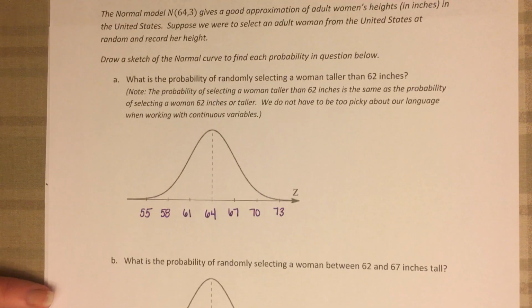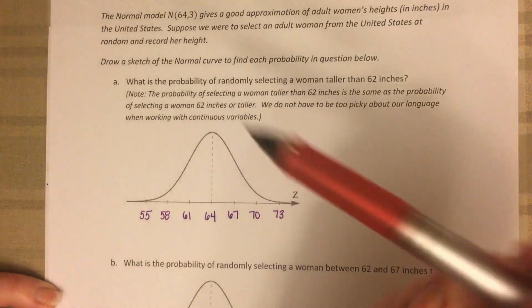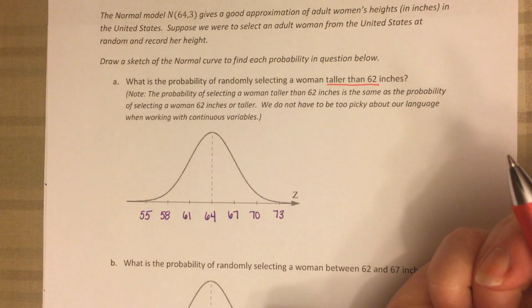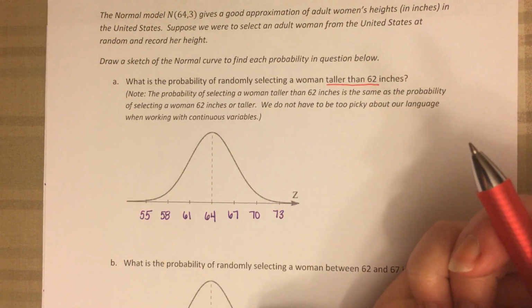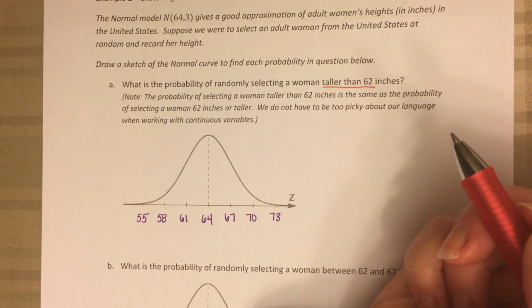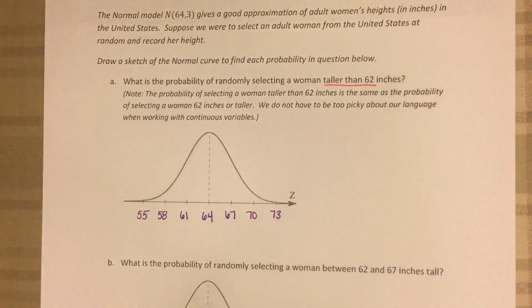All right, so A says, what is the probability of randomly selecting a woman taller than 62 inches? There's a little note here. We're not going to worry too much about taller or taller than or equal to. For the most part, if we're thinking about these in symbols, all of these problems use greater than or equal to or less than or equal to. So they could possibly be equal to those values, but that's not necessarily our main concern.